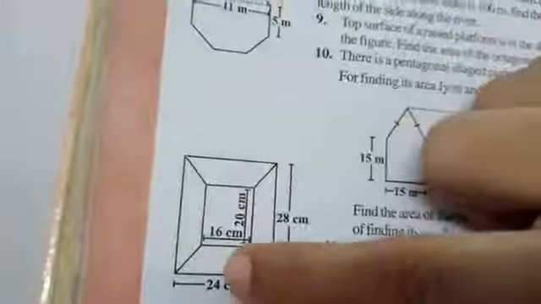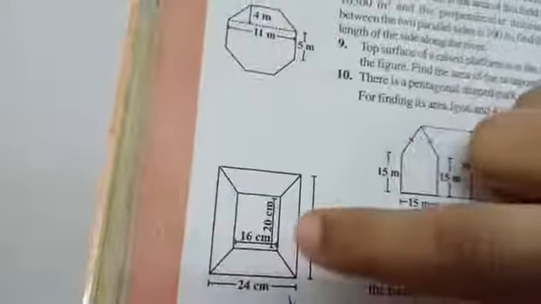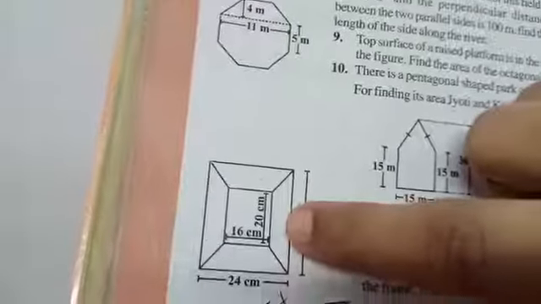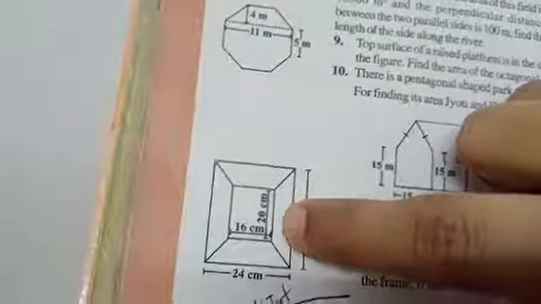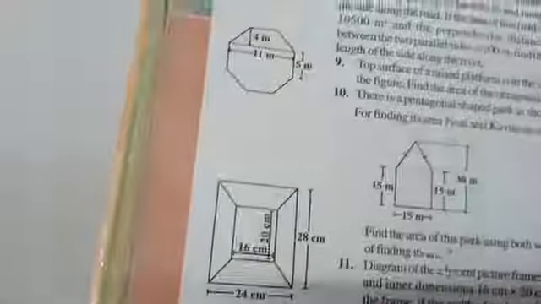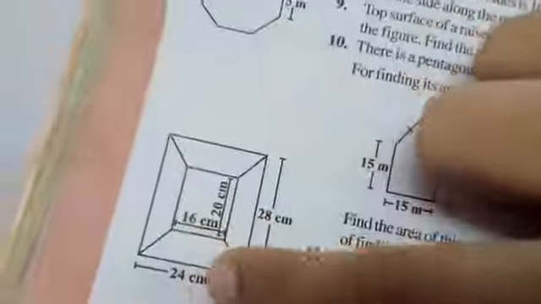Now look here, these 2 shapes are equal size and these 2 are equal size. This right and left are equal identical shape and top and bottom sides are also equal and identical shape. Now we need to find area of these 4 sides.